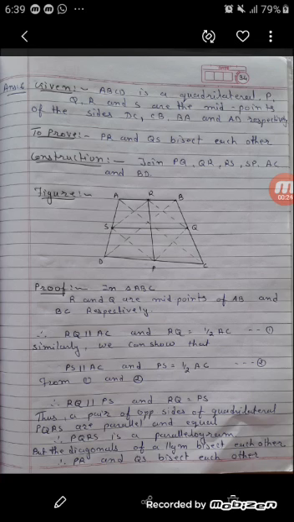Now answer number 6. Given: ABCD is a quadrilateral. P, Q, R, S are the midpoints of the sides DC, CB, BA and AD respectively. To prove: PR and QS bisect each other. Construction: join PQ, QR, RS, SP, AC and BD. This is the construction. Dotted lines are all the construction.